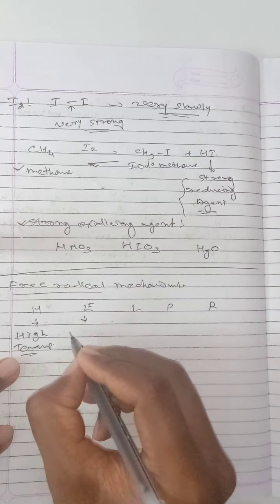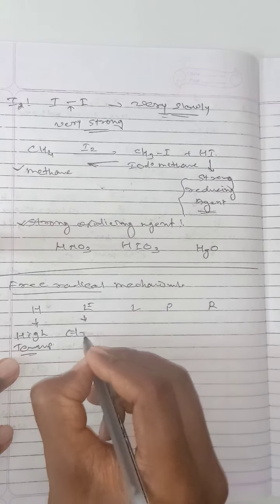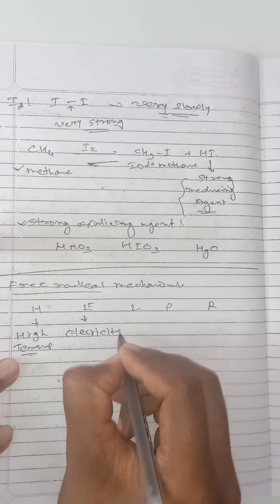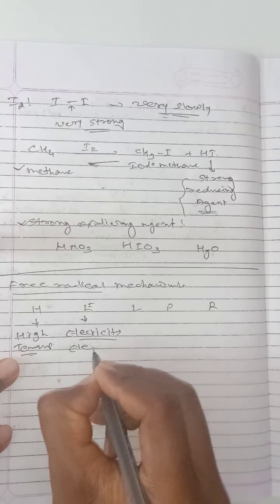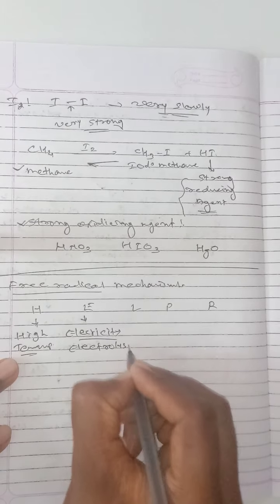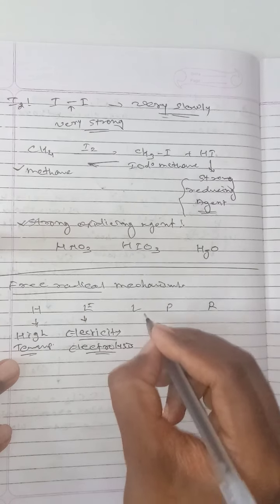E for electricity: suppose the reaction is carried out in presence of electricity, that means electrolysis, free radical mechanism.